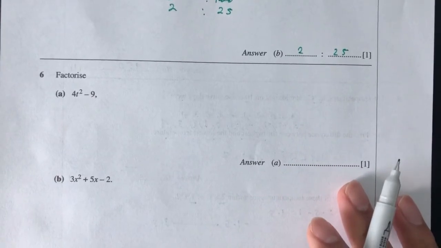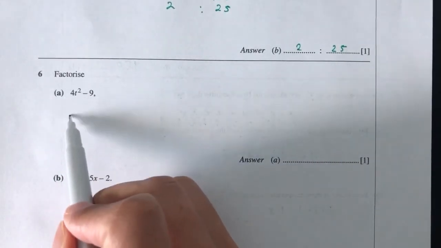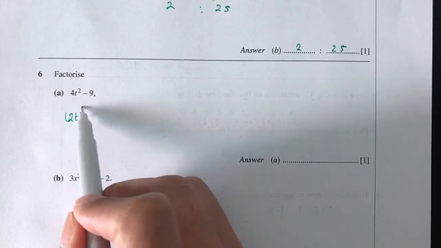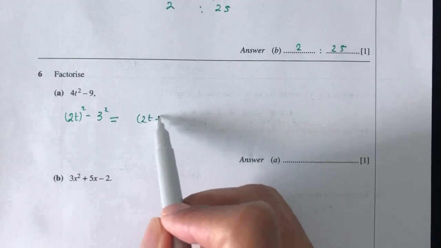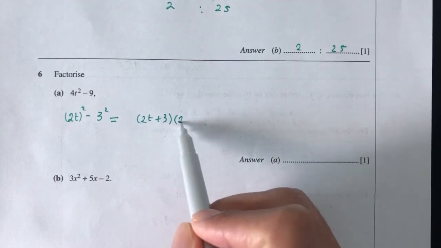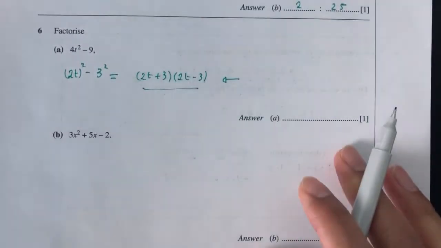Now number 6, factorize this equation. You observe that 4 is also 2 squared, and 9 is 3 squared, so this will be (2t + 3)(2t - 3), and that will be your answer for part A.